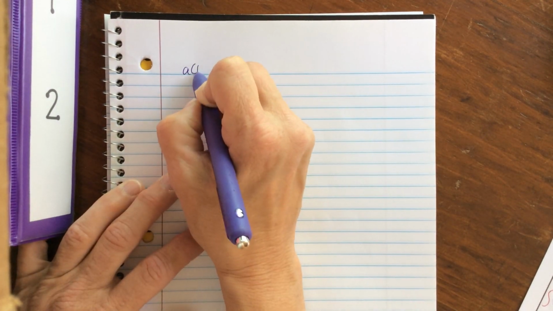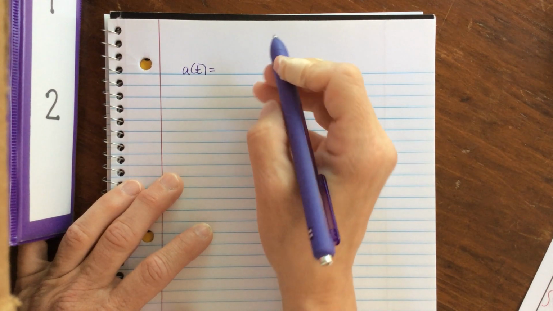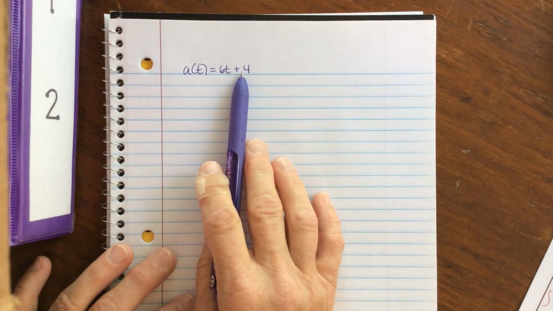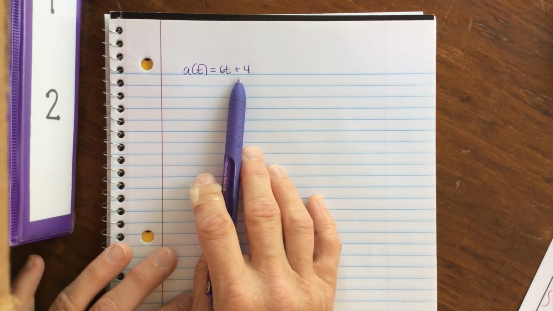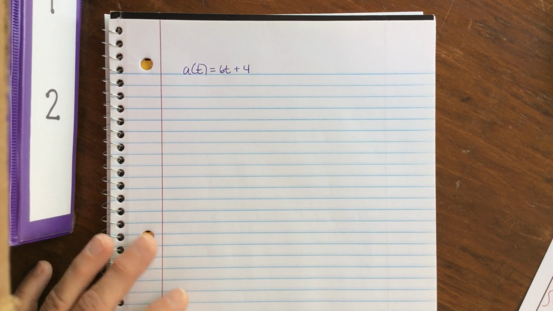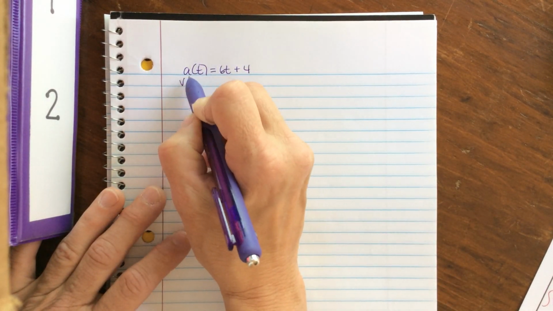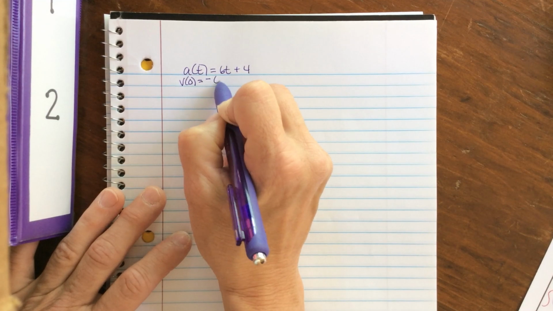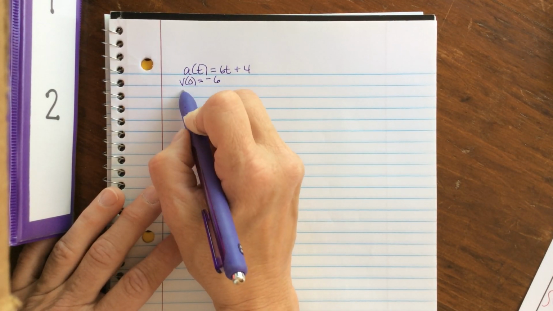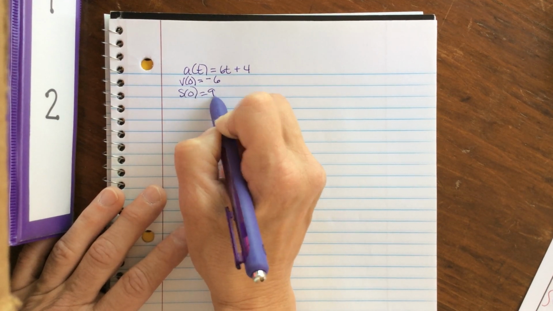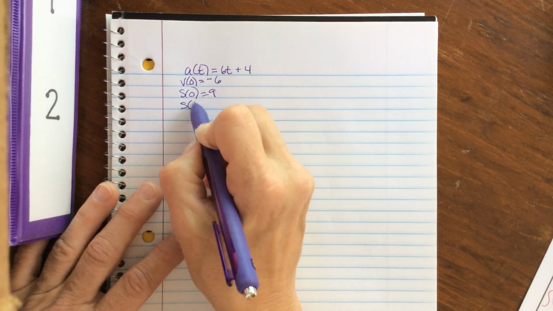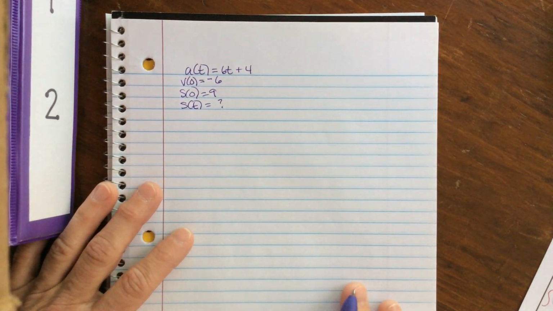We know that a of t is equal to 6t plus 4, which means at any given time we can determine the acceleration of this particle. We know that its initial velocity, v of 0, equals negative 6, and we know that its initial position or displacement, s of 0, is equal to 9. So we ultimately want to find the position function.